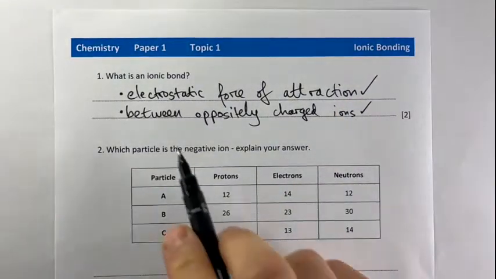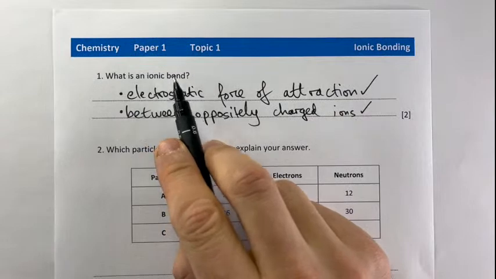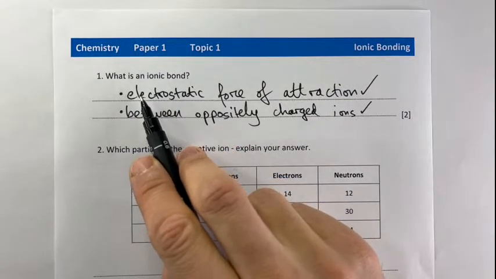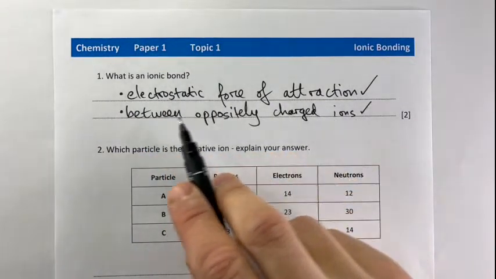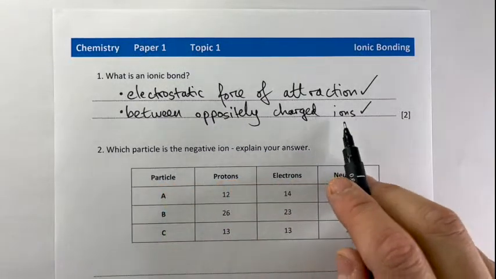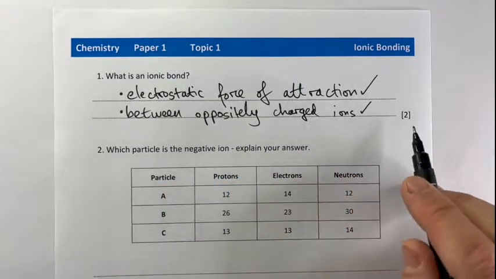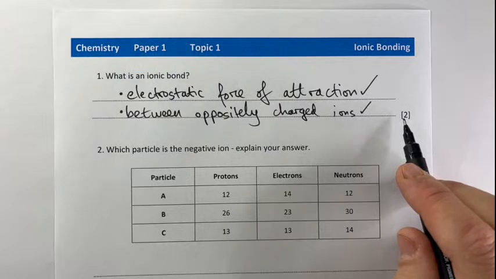Okay, an ionic bond is a bond between ions, so it's the electrostatic force of attraction between oppositely charged ions. Learn that definition and you're guaranteed to get 2 marks. Next question.